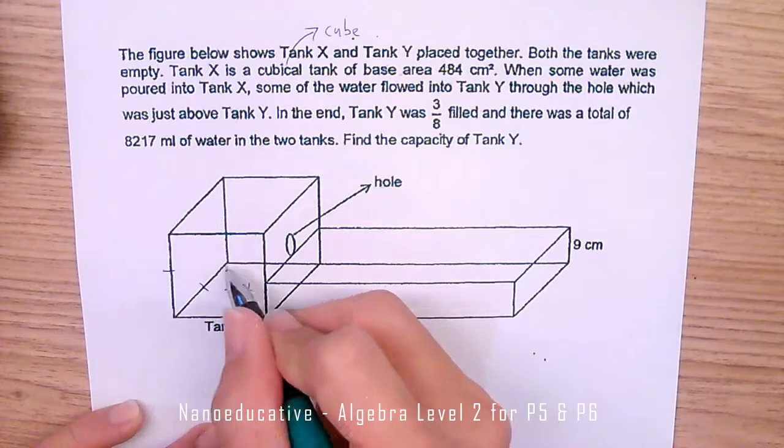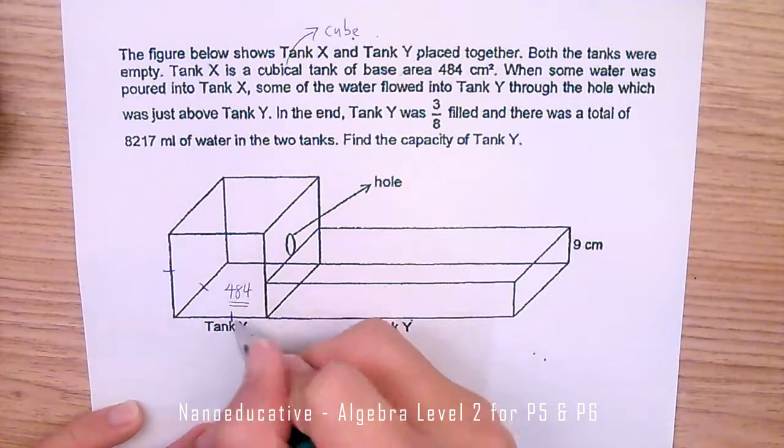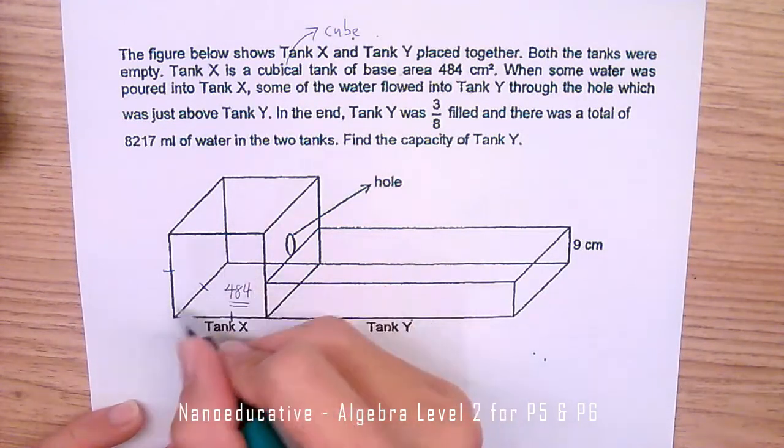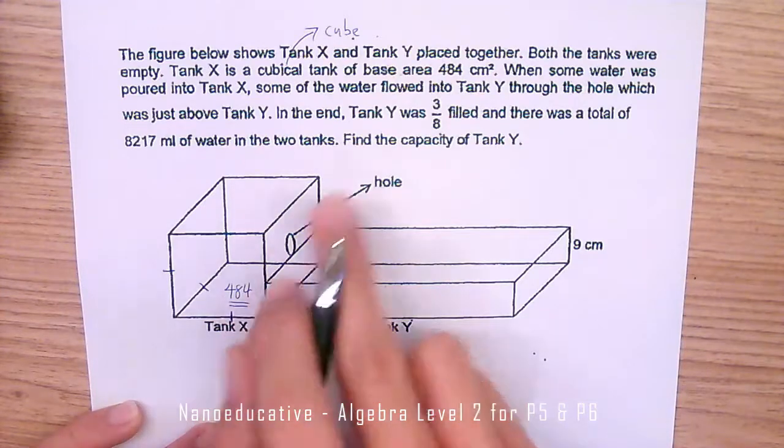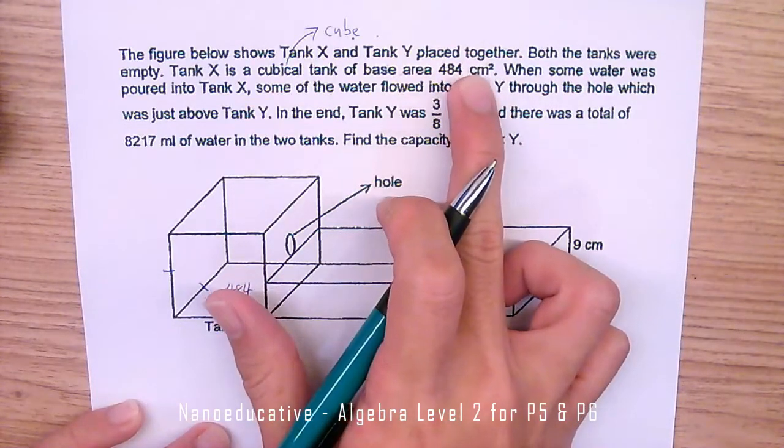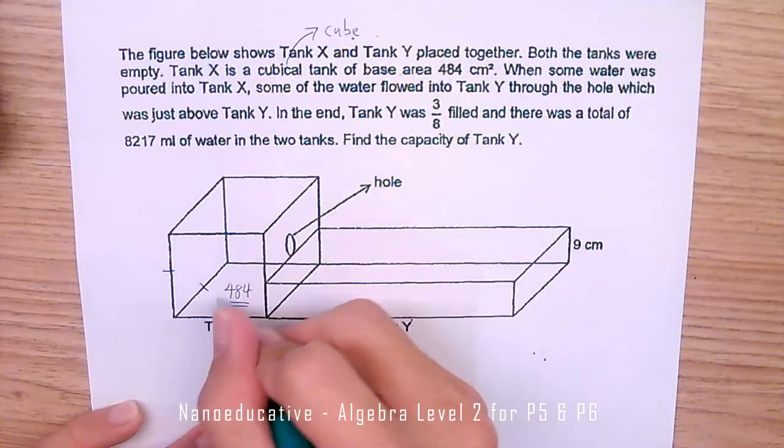Since this is equal to this and the base is 484, can we figure out the length here? Can we figure out the breadth? And can we figure out the height? Yeah. So from here, which is why I said don't read first. There is no point. Let's just go ahead and do this.